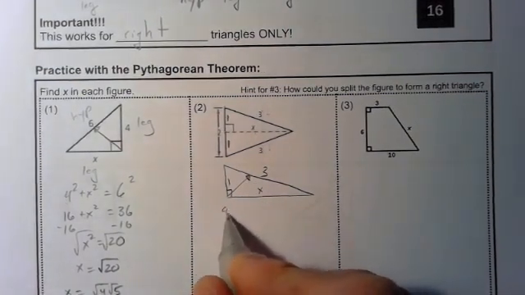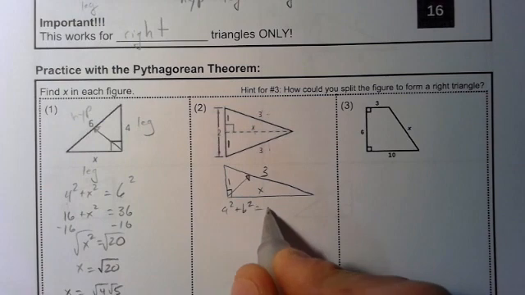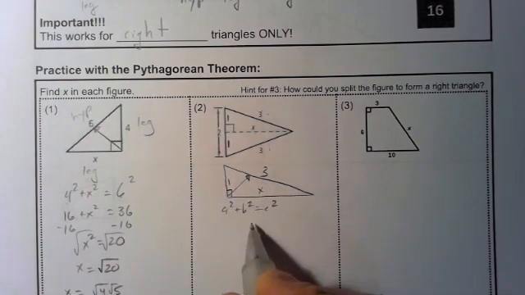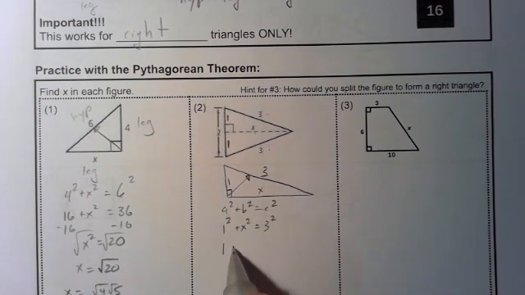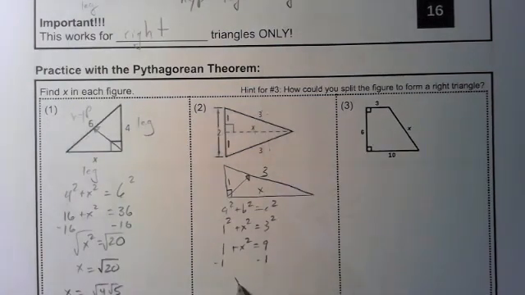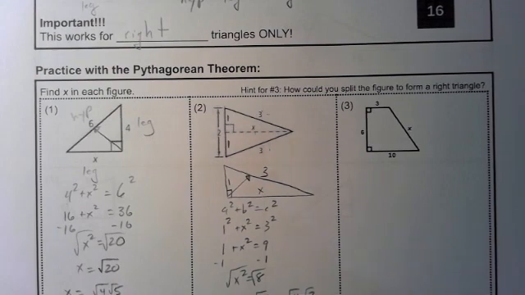All right, so now we know a squared plus b squared equals c squared. So I can plug my values in and see what happens. 1 squared plus x squared equals 3 squared. 1 plus x squared equals 9. Subtract 1 from both sides. X squared equals 8. Square root to get rid of my squared symbol. X is equal to square root of 8, which is equal to square root of 4 times the square root of 2. Square root of 4 is just plain old 2. X equals 2 root 2.